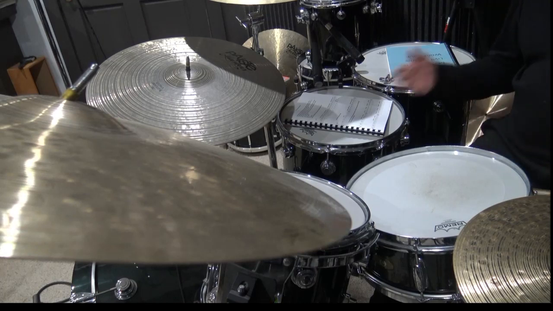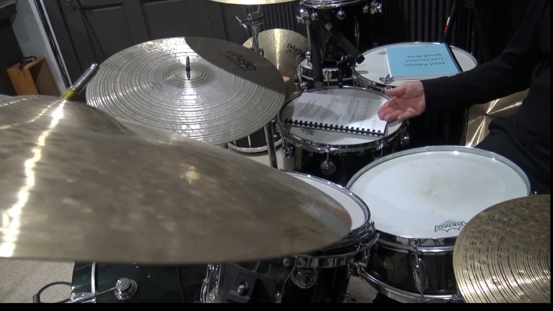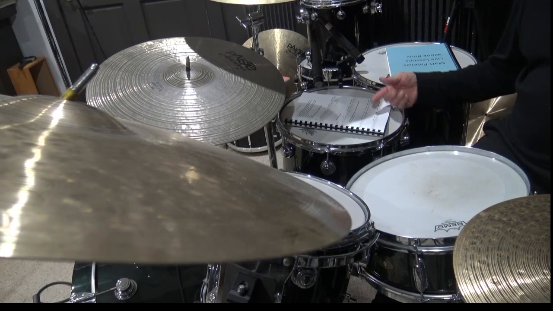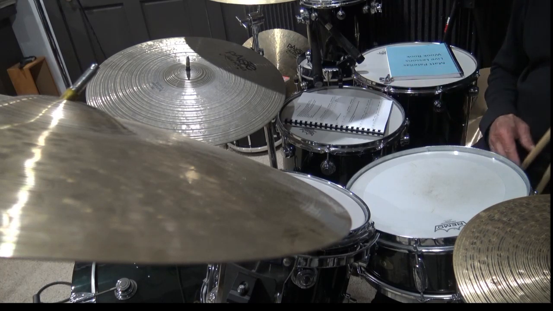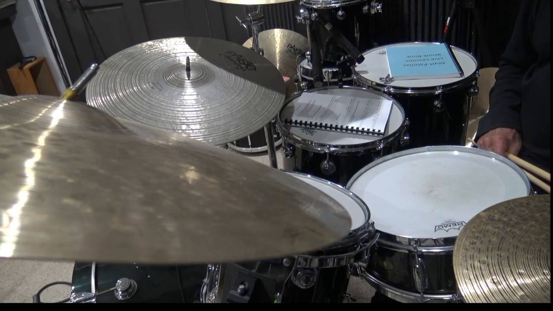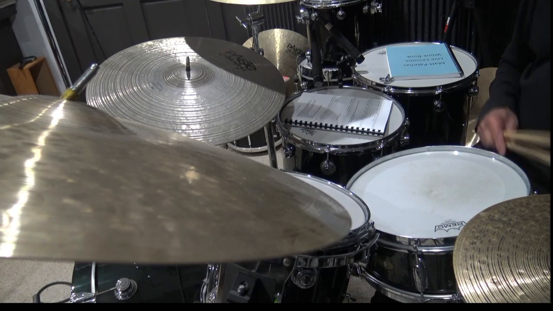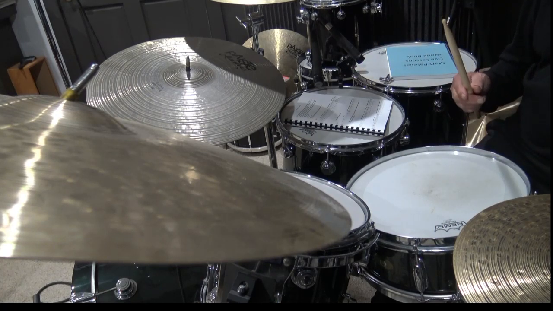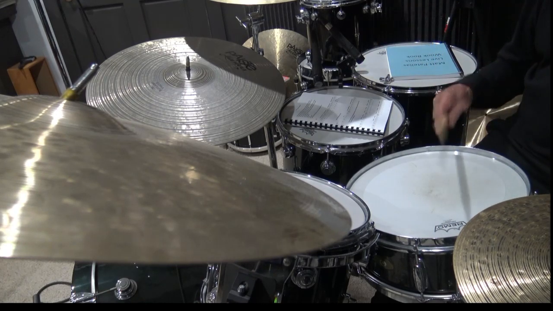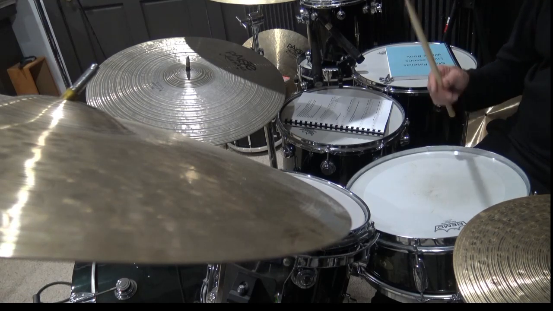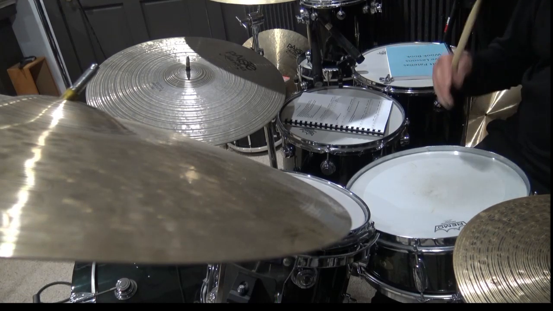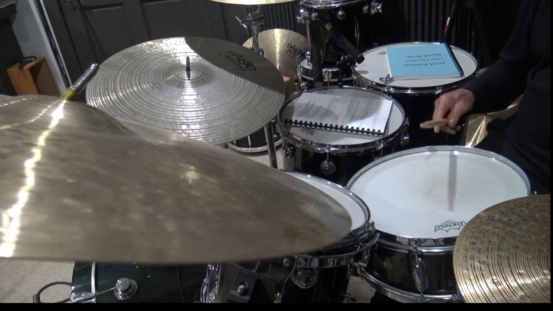Okay? If you go to line 2 of the example, you'll see a quarter note, and then the notes are swung. So you'd have 1, 2, 3, and 4, and. So what you're doing here is playing the triplet on the bottom.